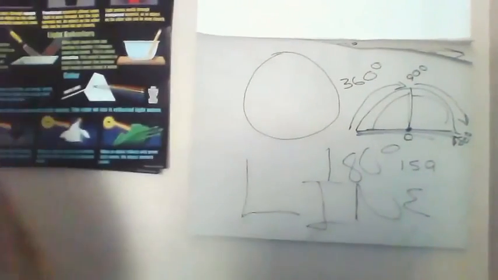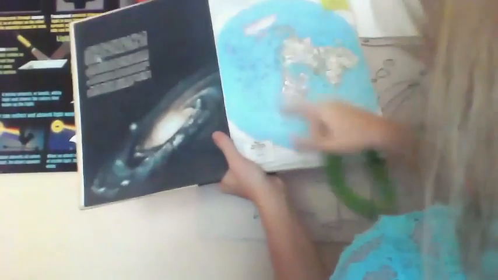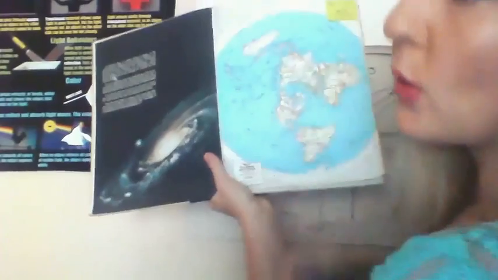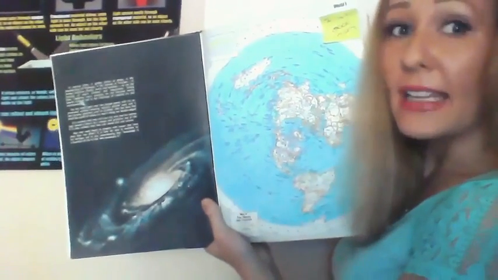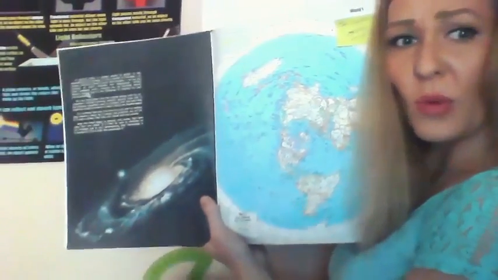So let's go back and look at this map. Yes, it goes all the way around, but on this map, if you folded it up, it would be a triangular shaped cone. It would not be, as far as I can tell at this time, because 0 degrees would fold on itself, the 90 degrees would fold on itself. It would not be a sphere.